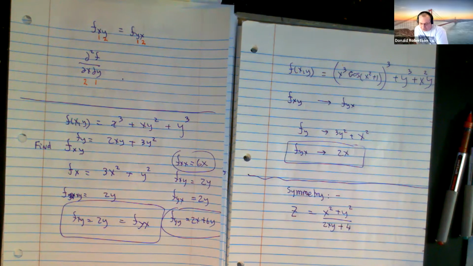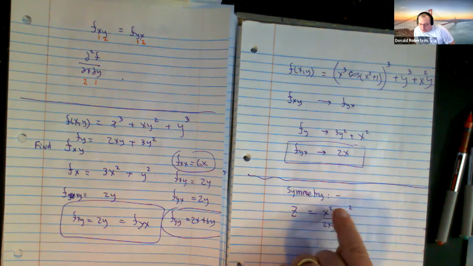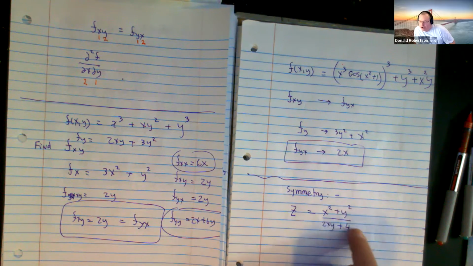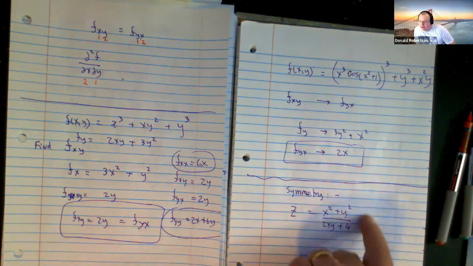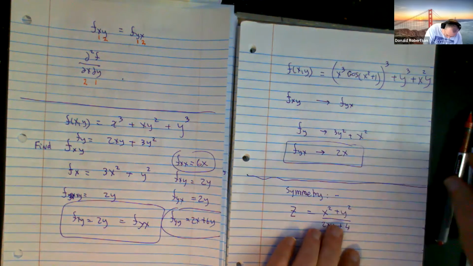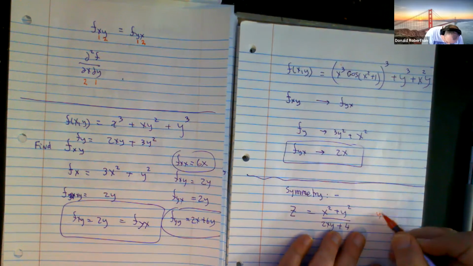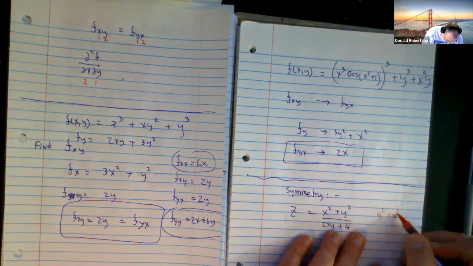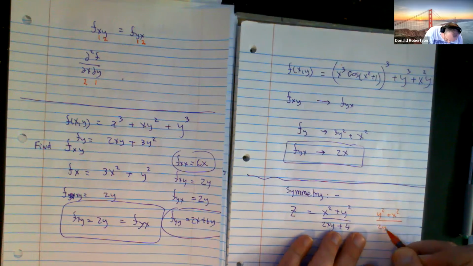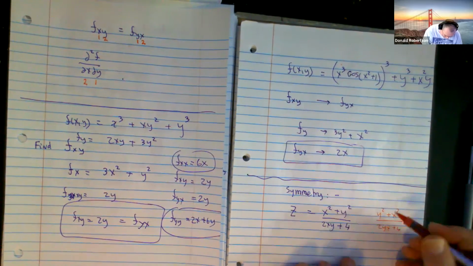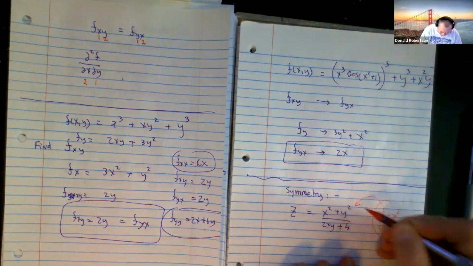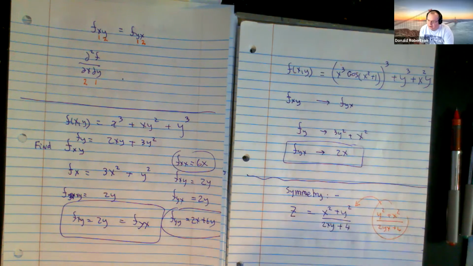Now, a symmetric function is one that if the x and y swapped places, you would still have the same expression. Now, if I switch places on this, it would be y squared plus x squared over 2yx plus 4. But with a little rearranging, isn't that the same thing as the guy you started with? Great. So that's what symmetric is.